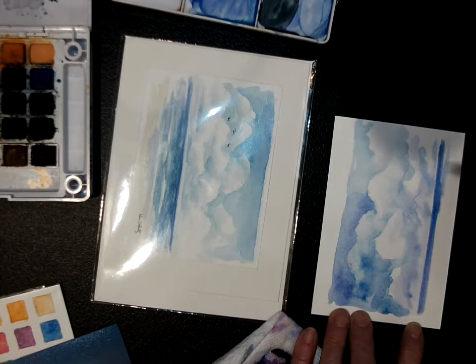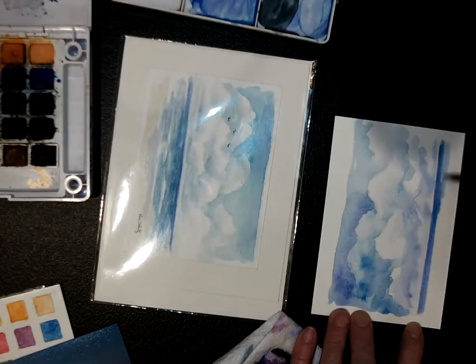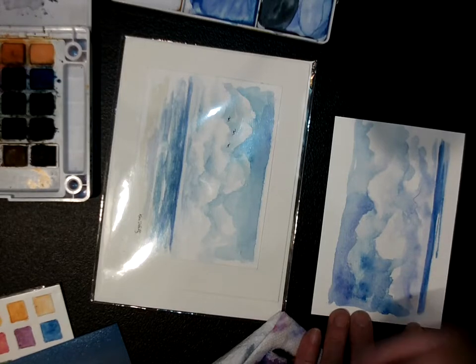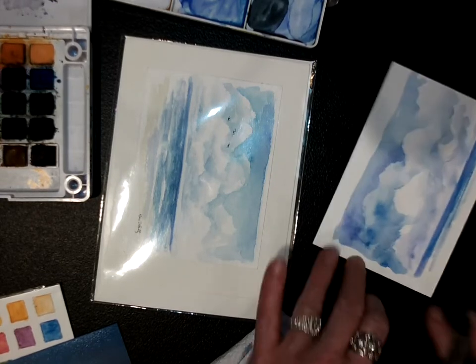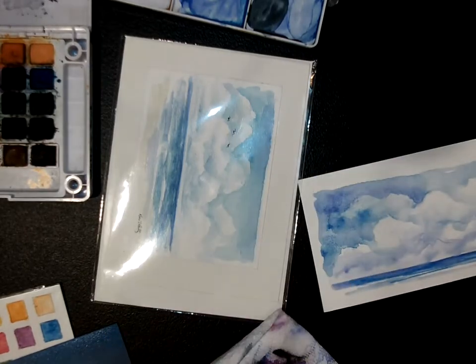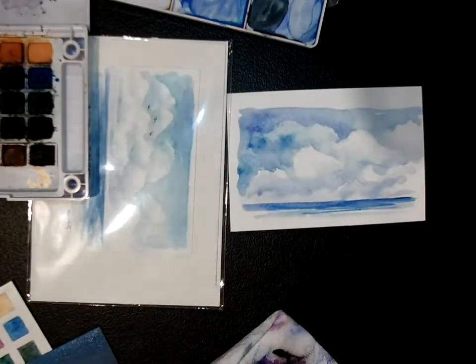And when it's wet, it doesn't take much to lift it up. And I'm going to leave a little space as I paint to create just the illusion of kind of waves coming in. Okay? Actually, it looks good. Doesn't look bad, considering how it started out.